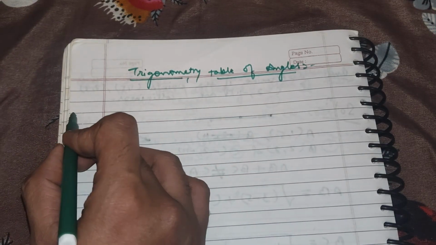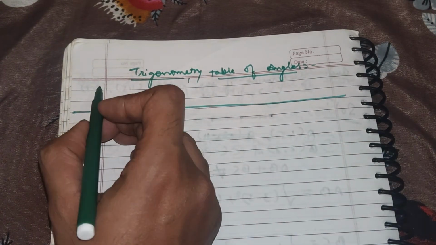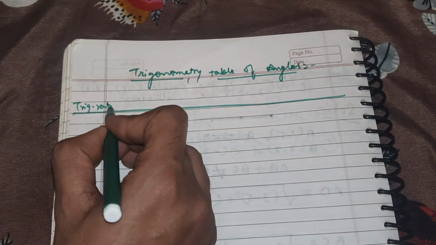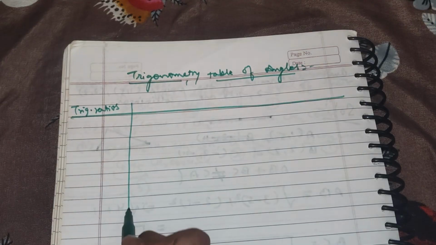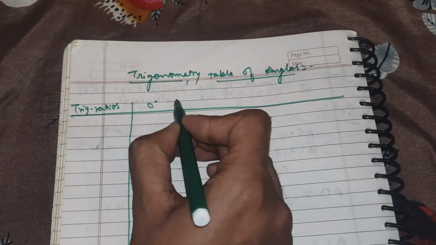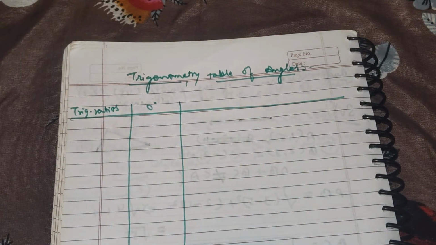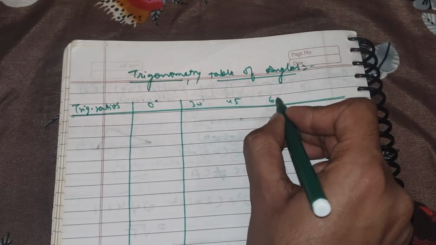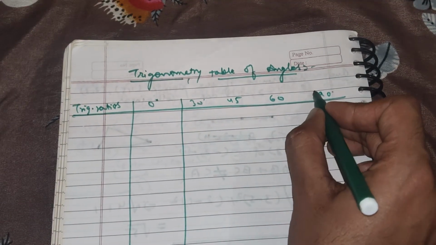We can understand the values like this. Here are the trigonometric ratios. Here are the angles 0, 30, 45, 60 and 90.